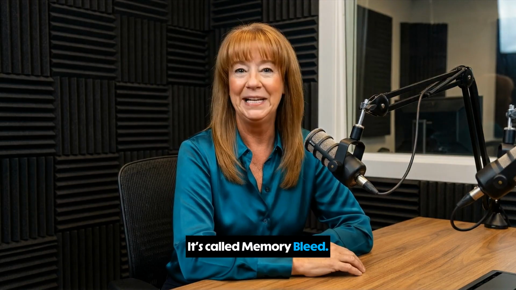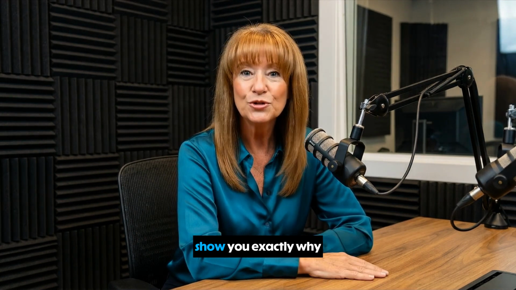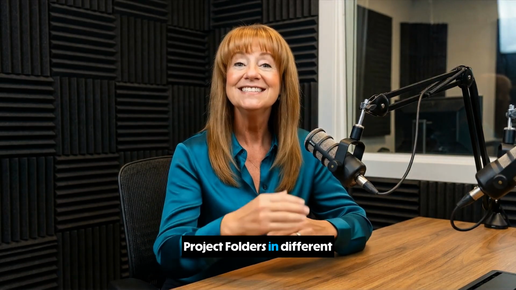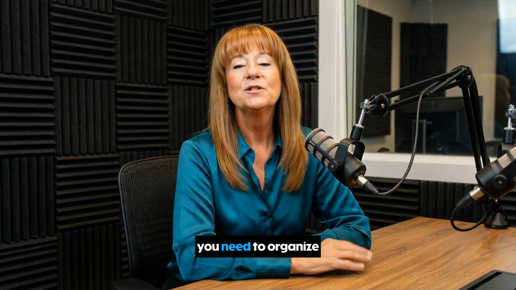It's called memory bleed, and it happens when your AI's context window and memory retrieval systems run together across unrelated threads. Today, I'm going to show you exactly why this happens, how the project folders in different AI platforms actually work, and the exact system you need to organize your AI workspace securely.